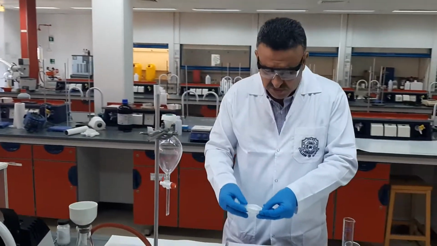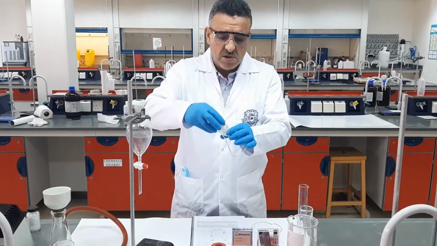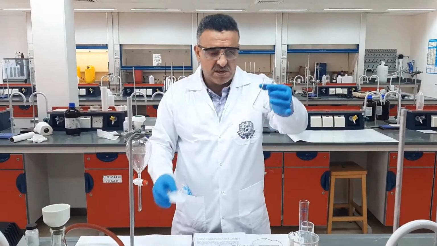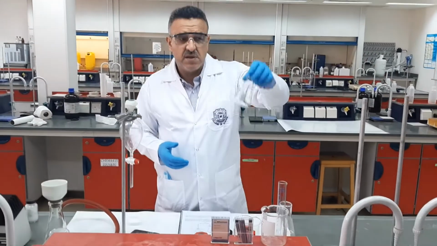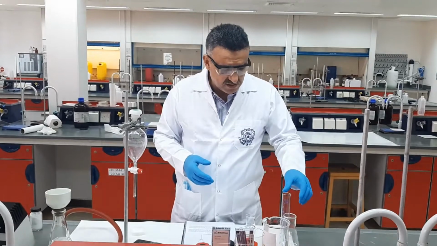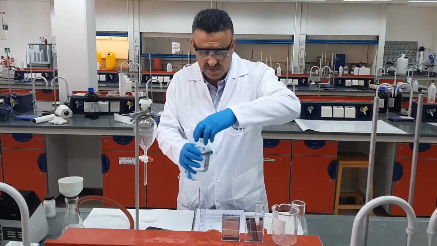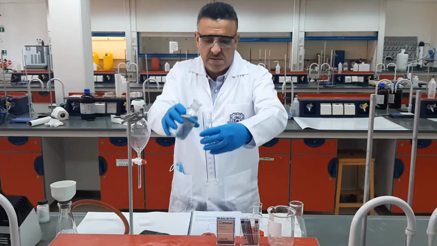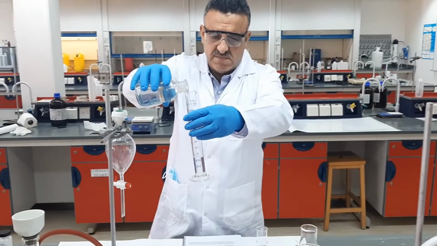So according to the procedure, we have to transfer this amount of the mixture to a 100 milliliter conical flask, and then we need to dissolve this mixture with 40 milliliters of ethyl acetate. So we just measure approximately 40 milliliters of ethyl acetate.